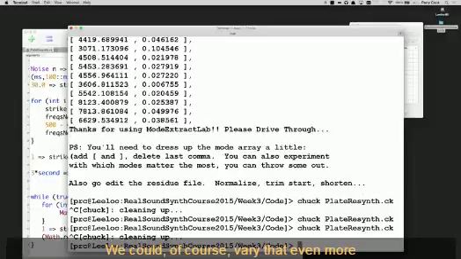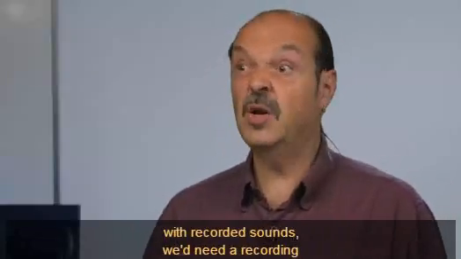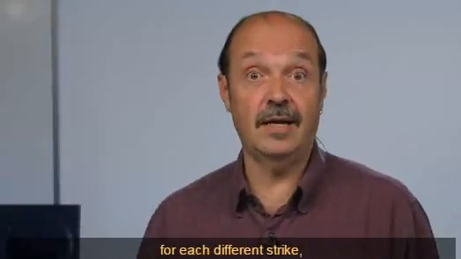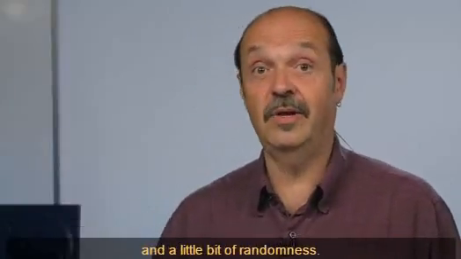We could, of course, vary that even more to give us more variety. But the interesting thing is it keeps its plate identity, but it's lively with each strike. If we were to try to do that with recorded sounds, we'd need a recording for each different strike, and we'd need a whole lot of them. Here we just need one model and a little bit of randomness.